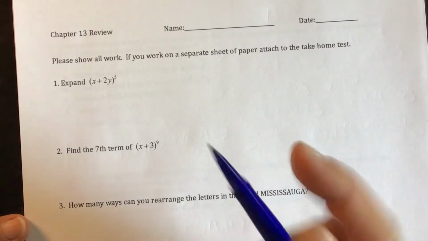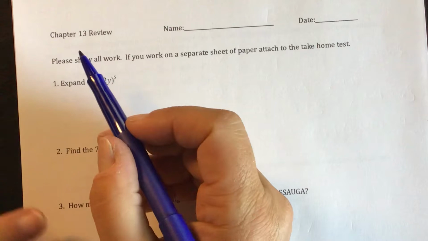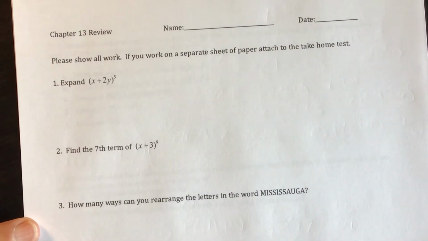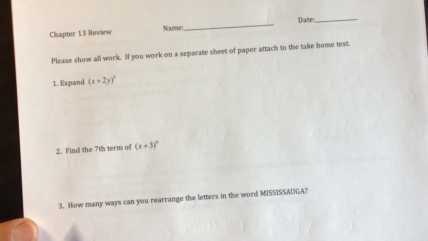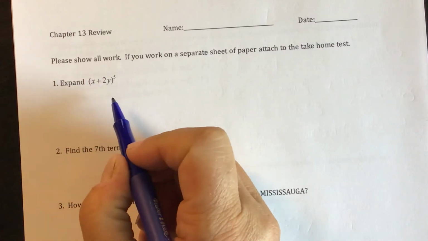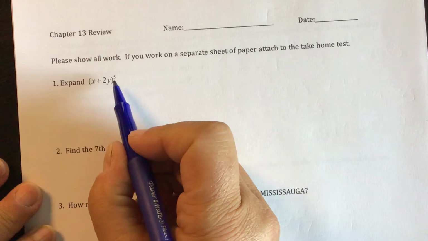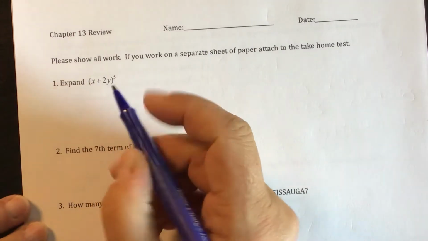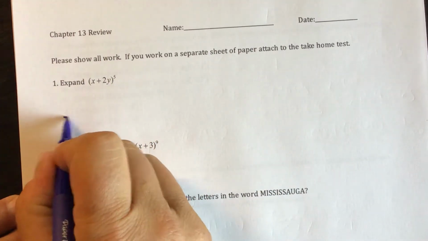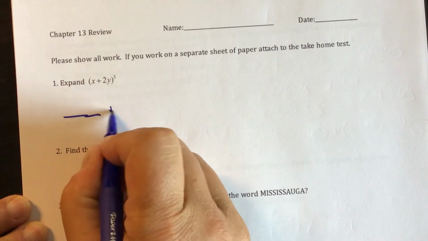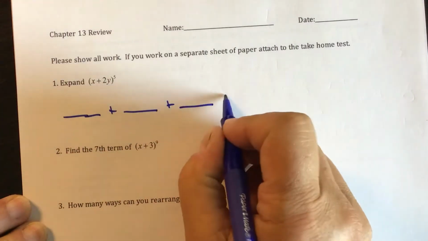Okay, so this is the review for the quiz on chapter 13. Number 1 says to expand this binomial. So we're going to do the binomial expansion. And because this is to the 5th power, that means I'm going to have 6 terms. So I'm going to write a space here for 6 terms.